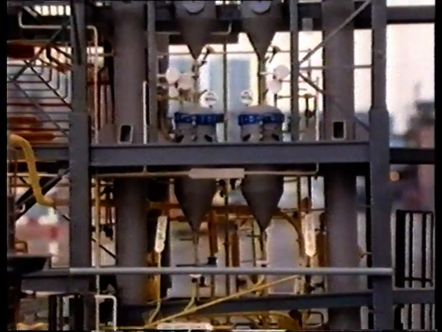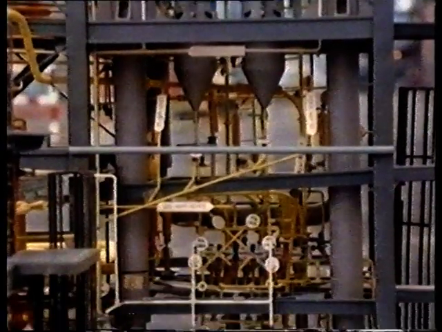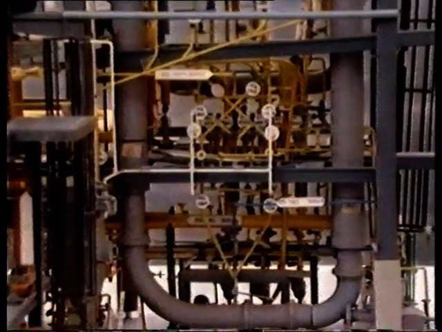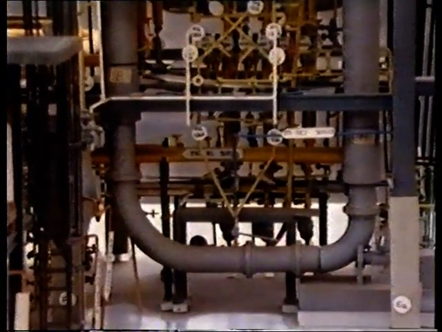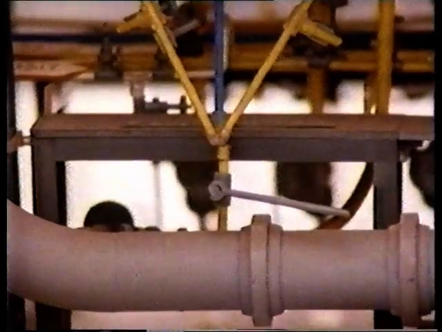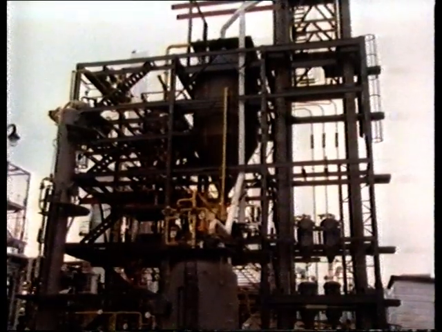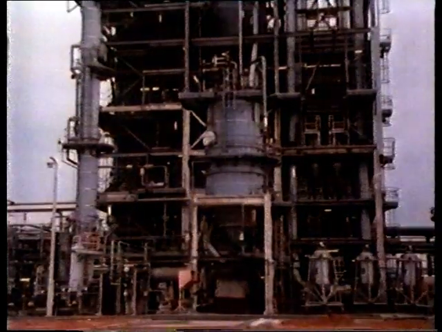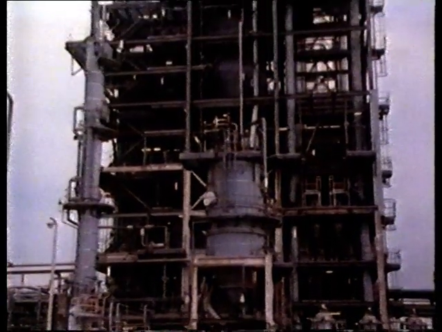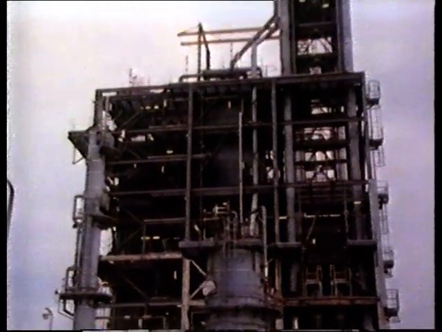The catalyst enters the reactor loop, the wide piping, down here. This corresponds to the glass syringe we saw used in the laboratory. This is the model again. And here's the real thing, one of the polyethene production rigs at Grangemouth.